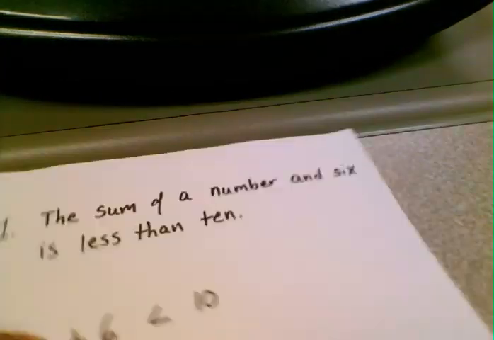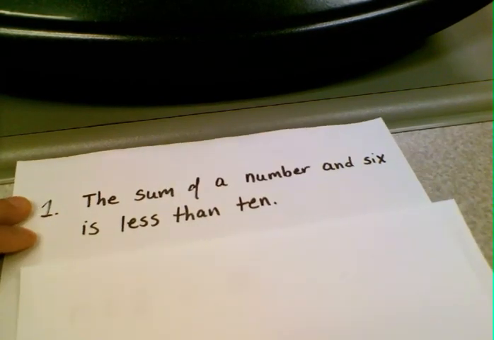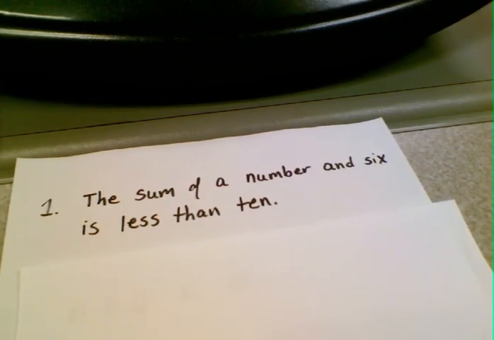Similar to the equations, we're going to highlight and write down the inequalities. Again, I'm going to want you to pause after I read through each example, and I want you to see if you can do it on your own. Number one: the sum of a number and 6 is less than 10. Go ahead and pause that right now and try to write that inequality.